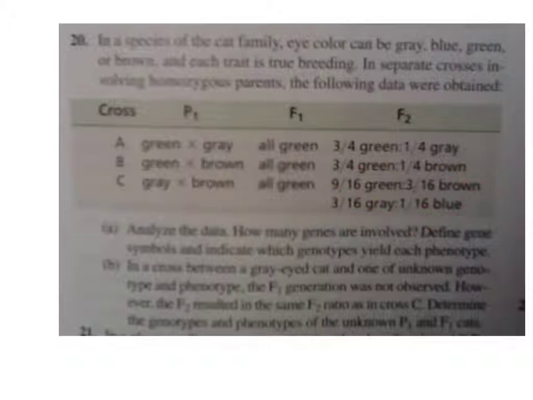Because when have we seen that before? We've seen that anytime we have a standard Mendelian dihybrid cross, so dihybrid, two genes being crossed with each other. So we're going to say 2 genes are involved. Then they want us to define some gene symbols. And in order to do that, we've got these other crosses here that give us some information, but start with this 9 to 3 to 3 to 1 ratio. That makes it easier.